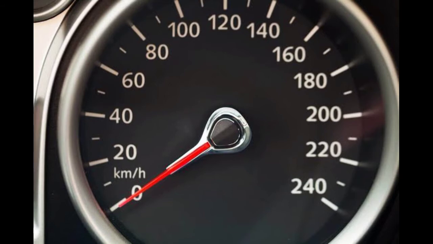If it shows 120, your vehicle will cover 120 kilometers in 1 hour. If it shows 40, it will cover 40 kilometers in 1 hour. It shows the speed of your vehicle.